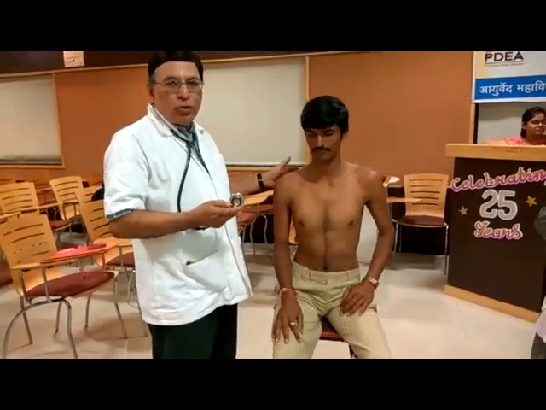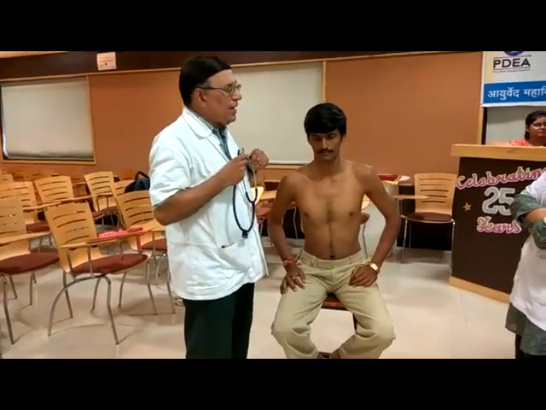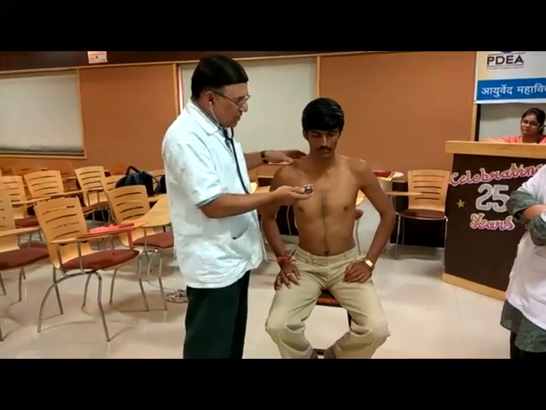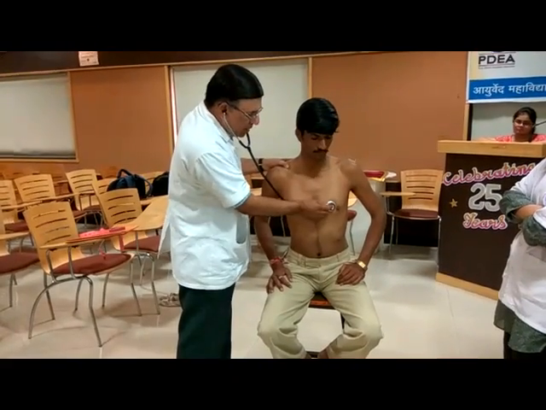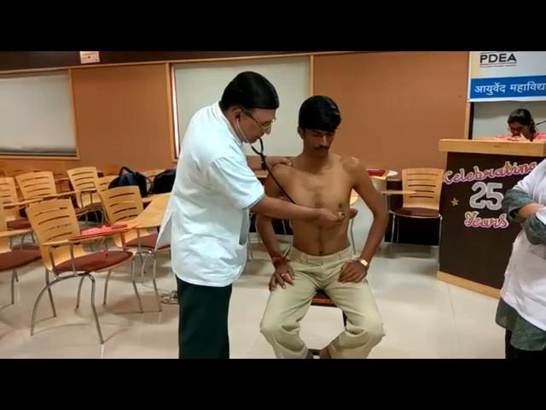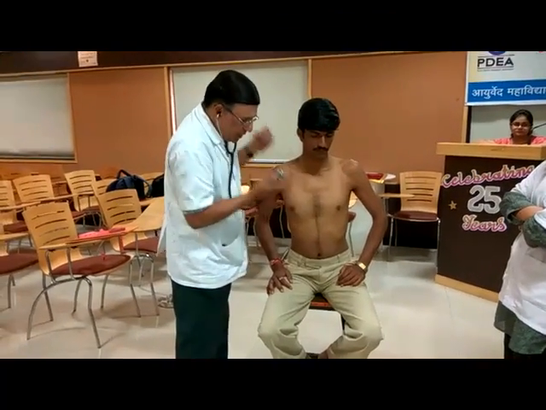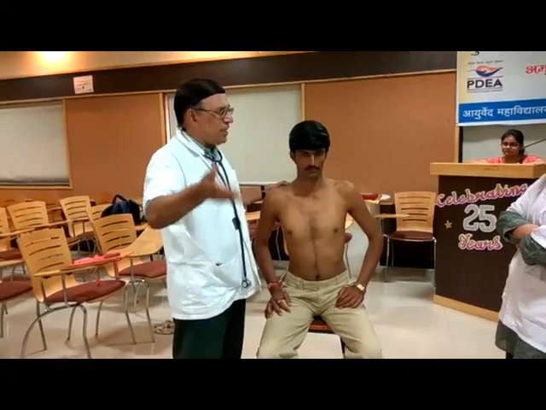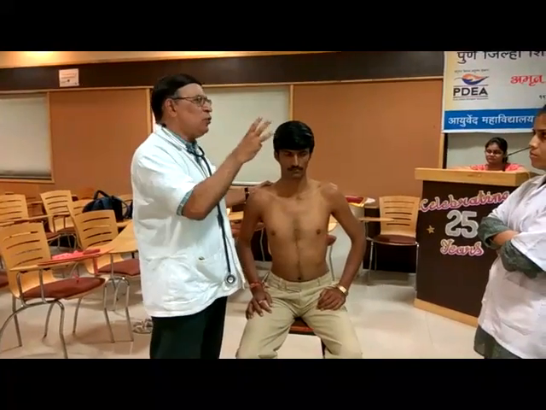Now I have to check the adventitious sounds, that means whether there are bronchi or crepitations. Of course, I cannot show you that with this, but the procedure is the same. When you put the stethoscope, theoretically it should be done in 3 steps for examination purposes. But in our practice, we do 3 things together.